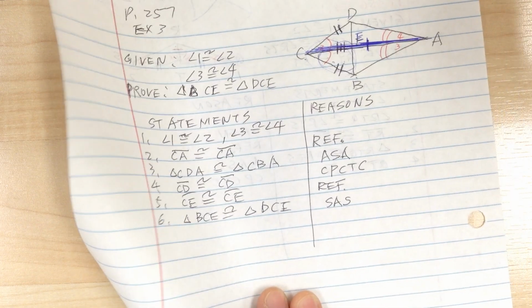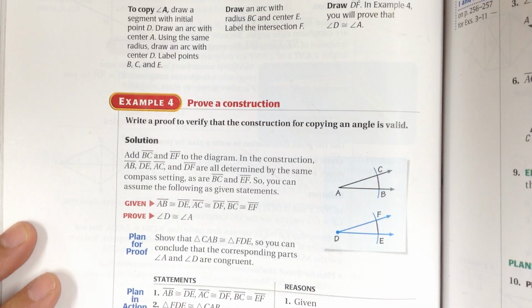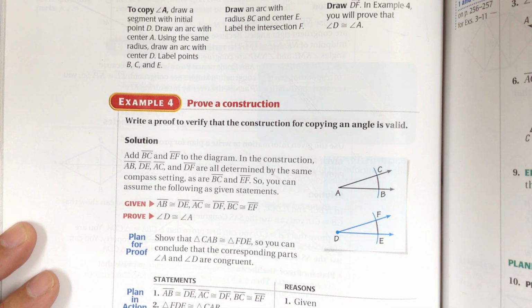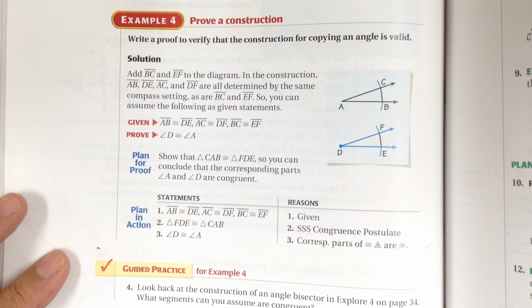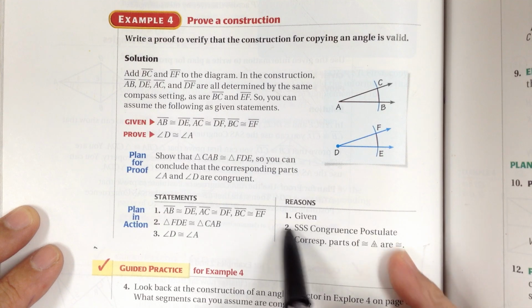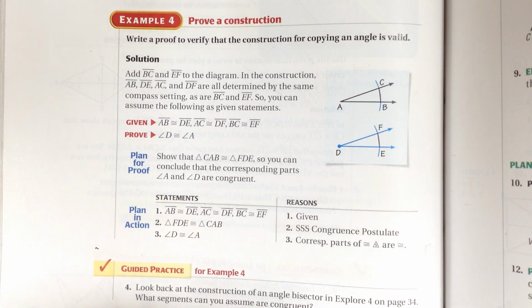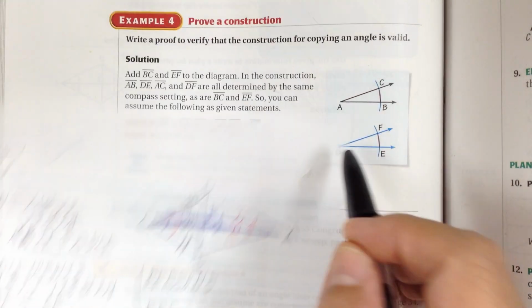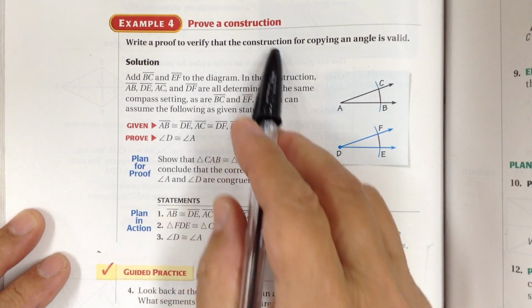And on the next page, this over here, is doing constructions. So you can kind of look it over yourself. We're not focusing on the constructions, okay? But basically, you can look it over. The difference is, instead of drawing it with a ruler, you draw it with a compass. That's the difference between the regular proof and the construction.